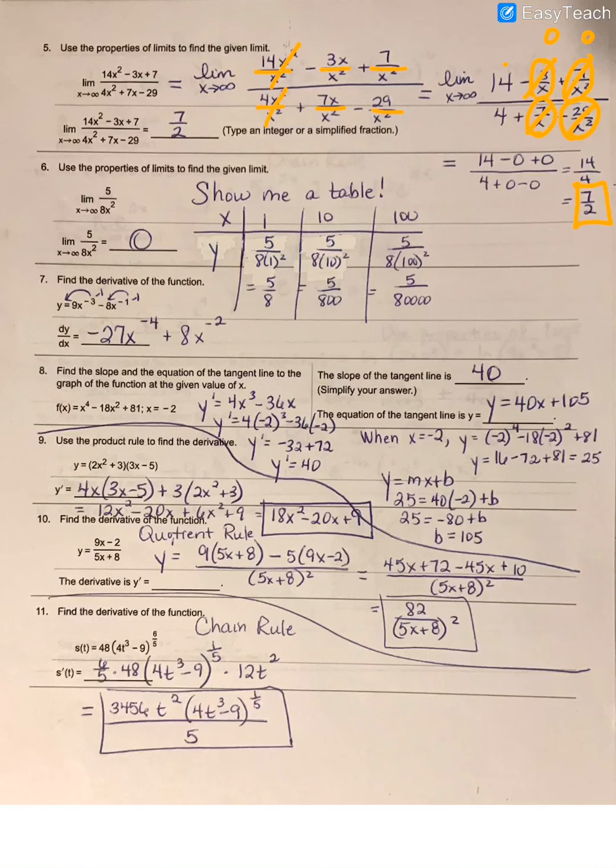Now, I do want you to show me a table since I am requiring work. Yes, it is a property that, as I mentioned in the previous, if your bigger power of x is on bottom and you're letting x go to infinity, we do know that limit goes to 0. But in this case, I want you to show me a table. So you're kind of showing me proof of why that is.